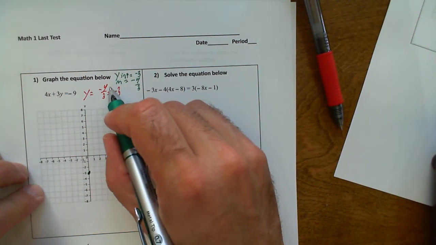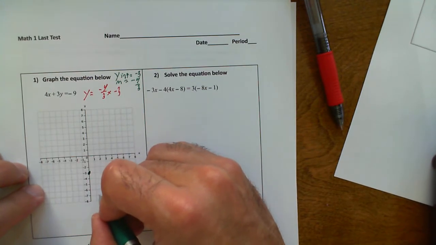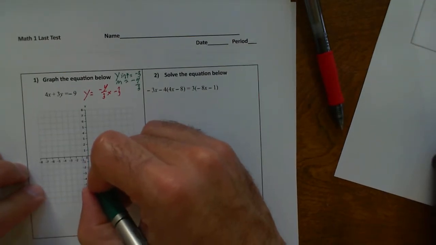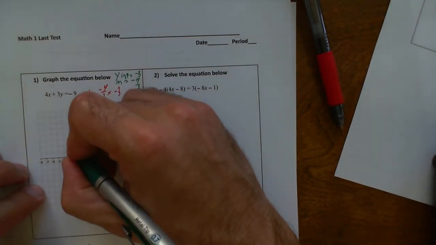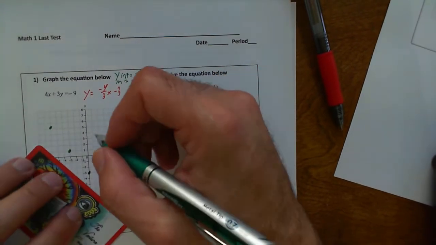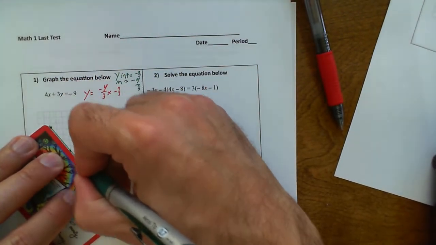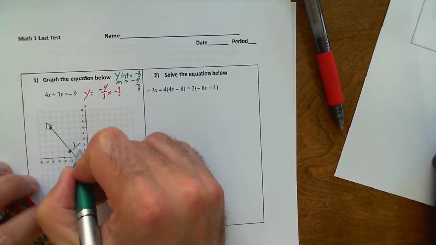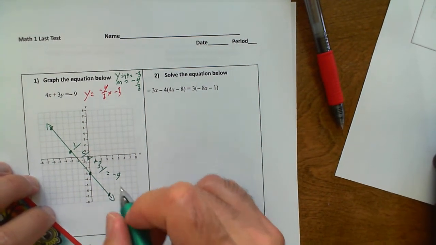My slope is down 4 over 3. You only need 2 points to make a line, but I'm going to go in the other direction too: up 4, over 3. And we just connect the dots, put an arrow, and label it 4x plus 3y equals -9.